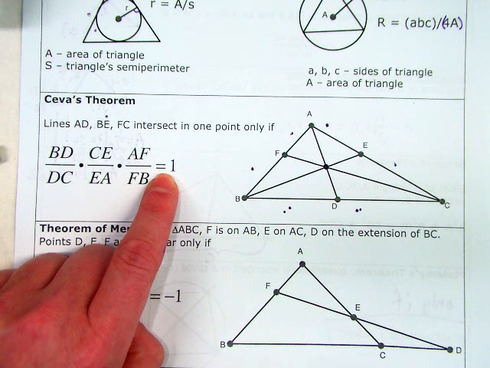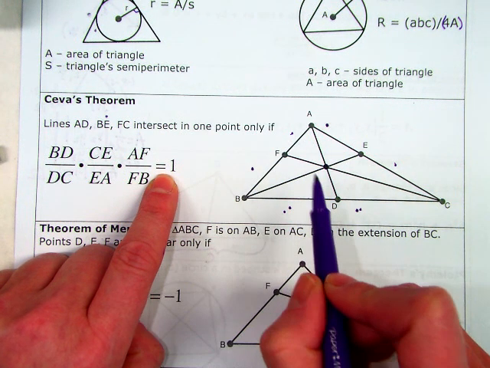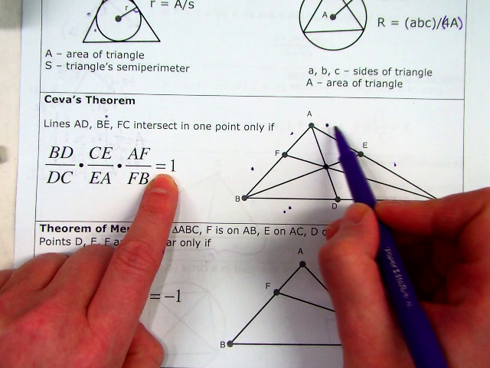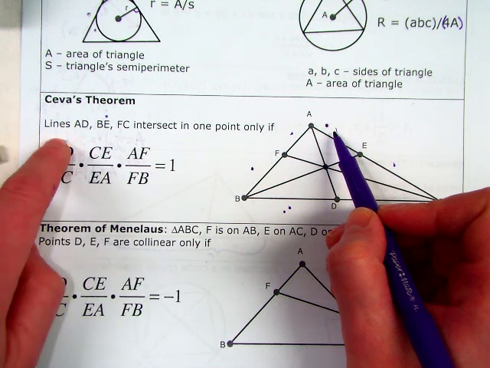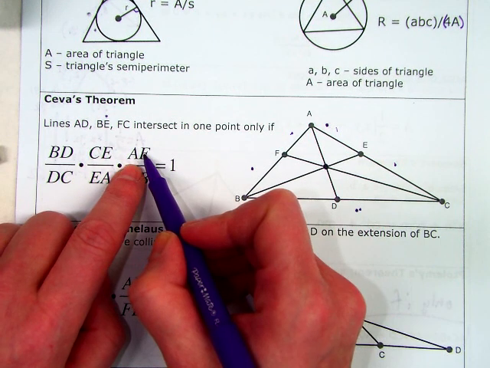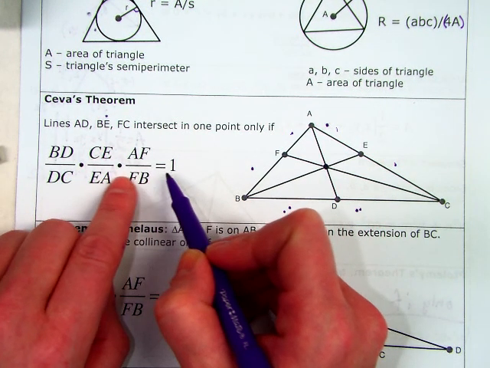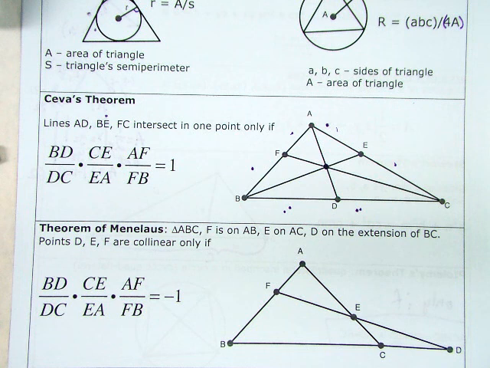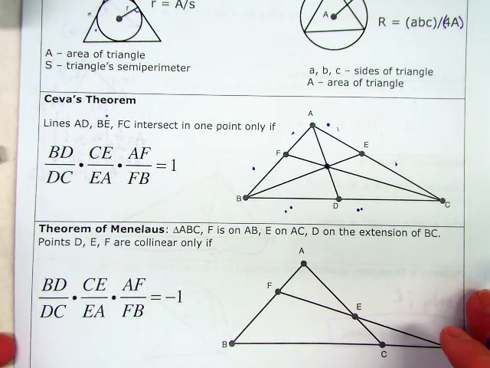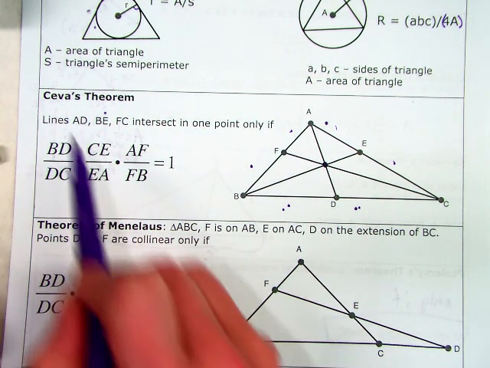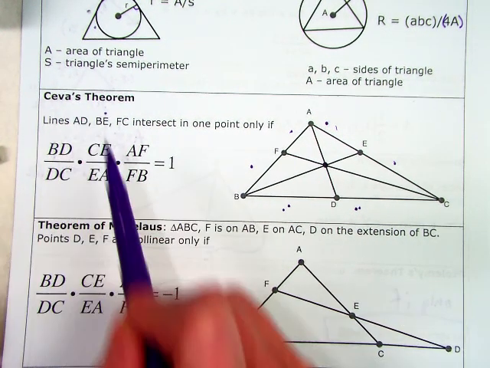So a type of problem that I could give you is like I could give you all of the sides, but this could be x. So you would just substitute. One of these would be x. You would have to multiply it and find x by setting it equal to 1. This is called Ceva's theorem, and the next one is Menelaus' theorem.